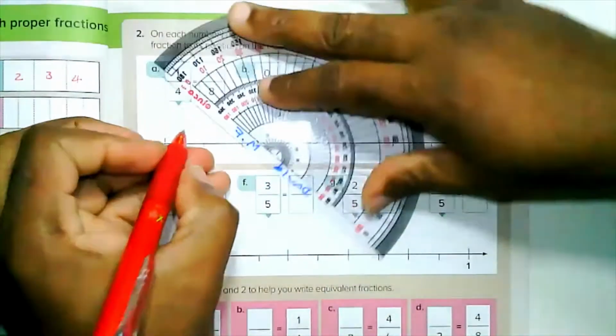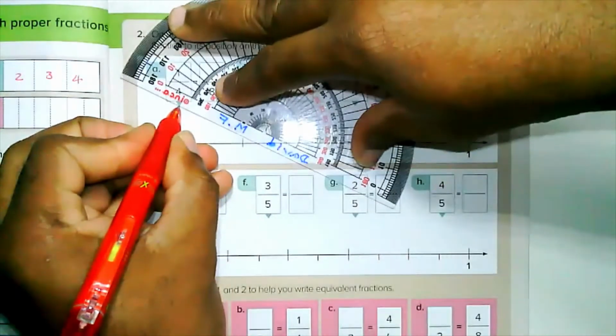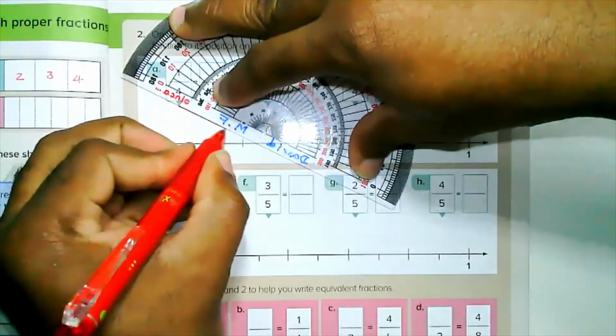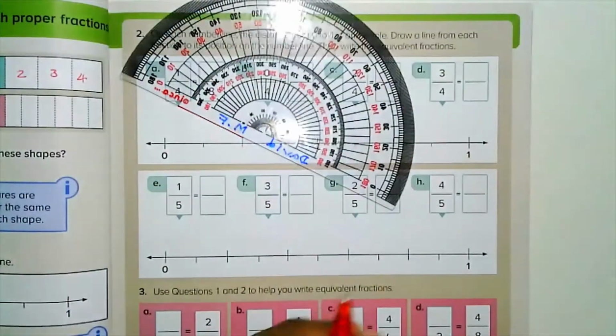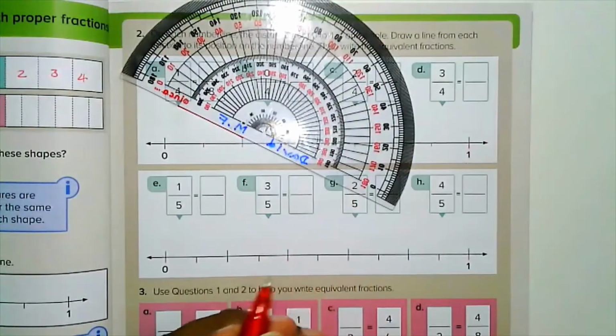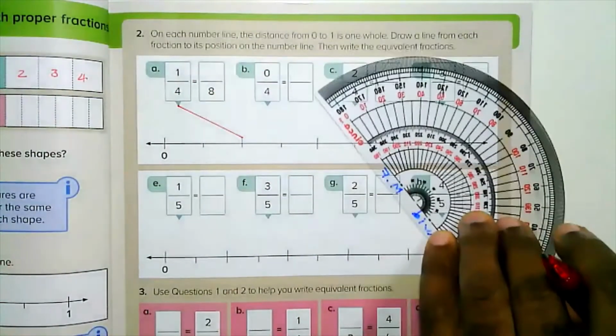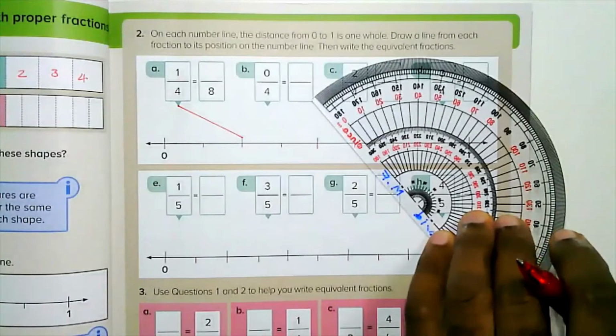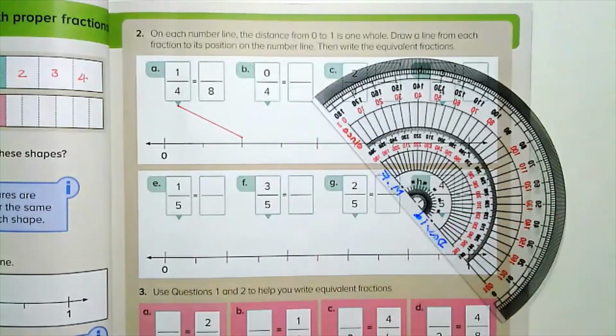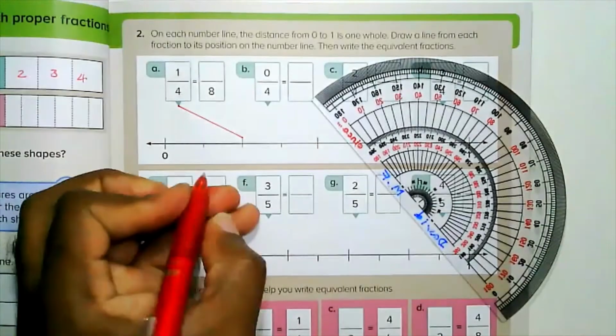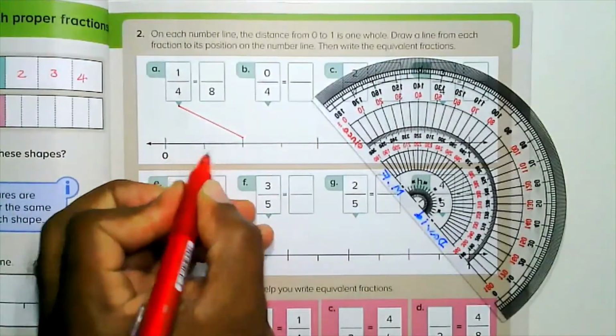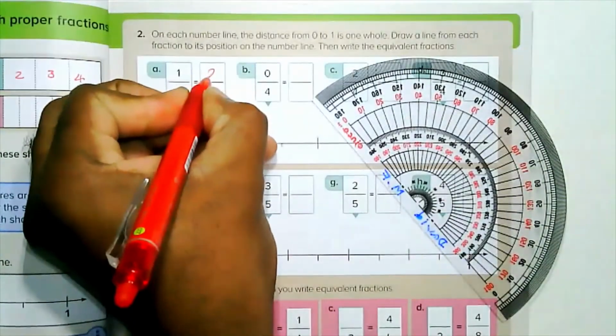So for this will be 1/4, and the equivalent is 1, 2, 2/8.